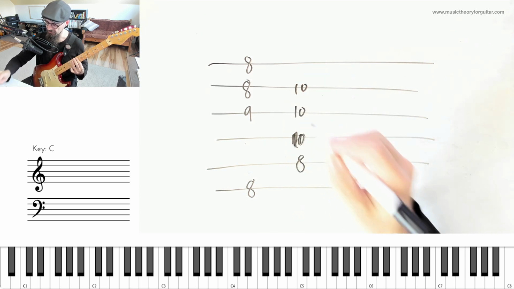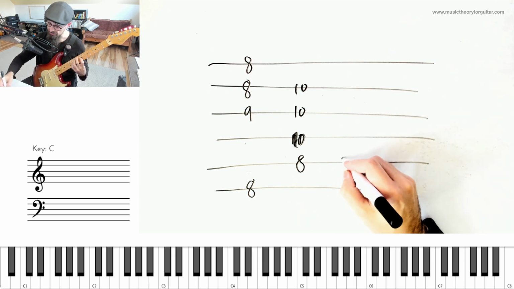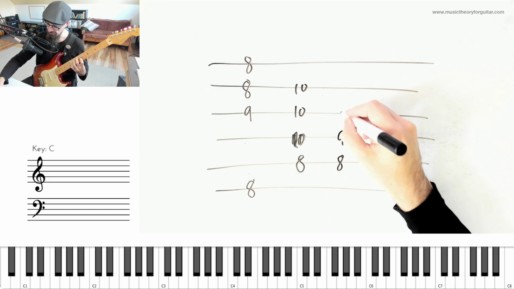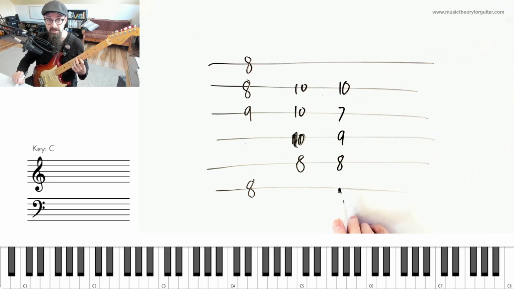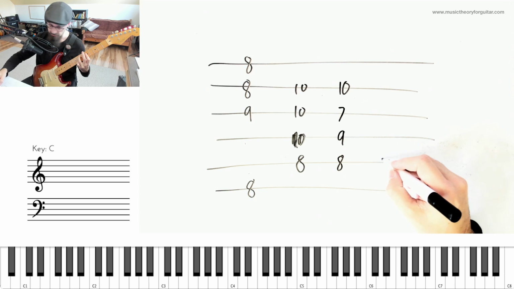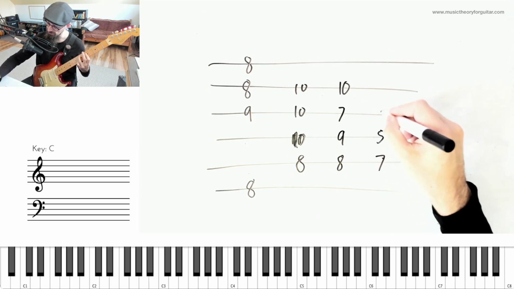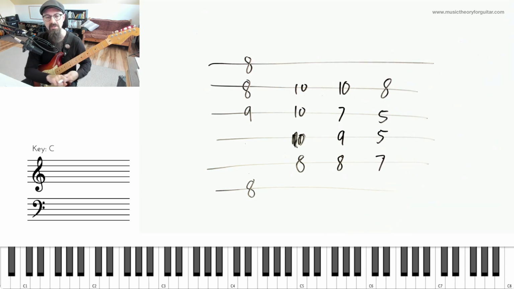My mystery chord was 8, 9, 7, 10. Not as hard to play, okay? Just get the shape under your fingers. And then my C with a bass of E was 7, 5, 5, 8. So that's the chord progression I was playing before in tablature.